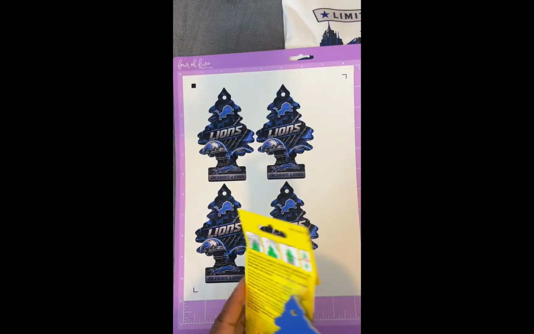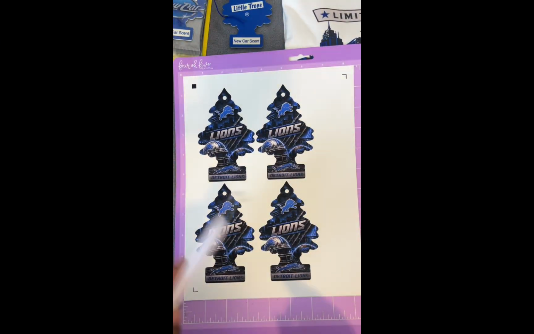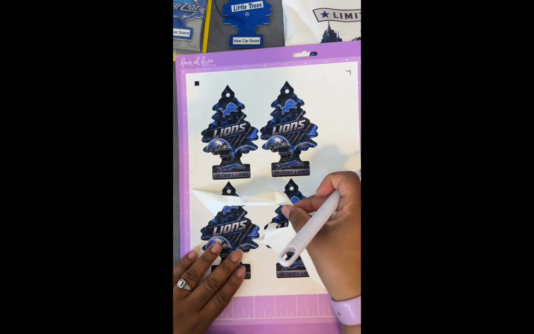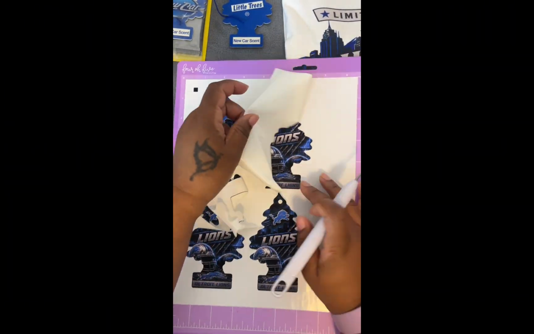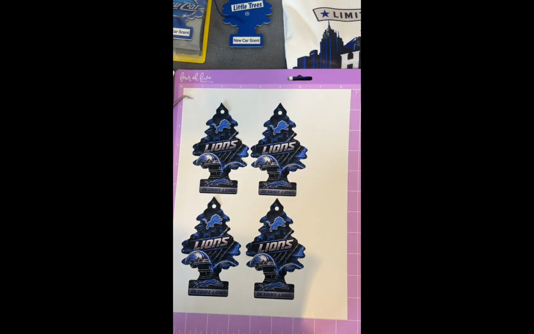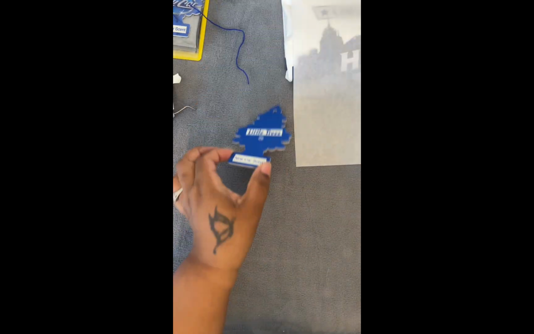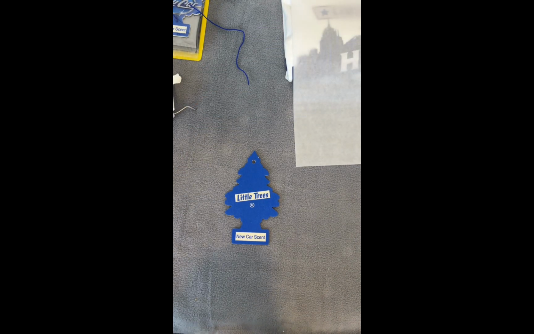I got my air fresheners from Dollar Tree. It was a 3-pack for, I believe, $1.50. So after you have everything cut out, you're going to remove the excess paper. And from there, you're going to take one of your transfers and put it on top of your air freshener.